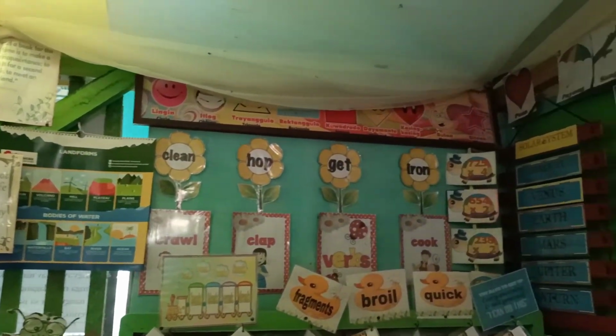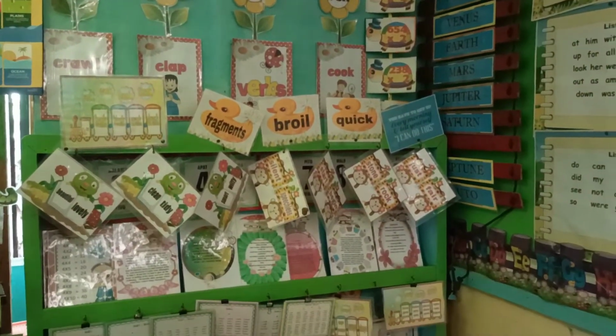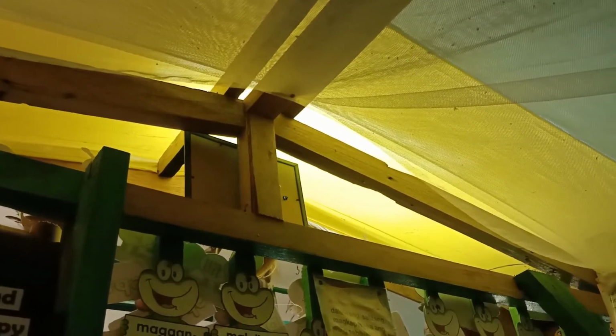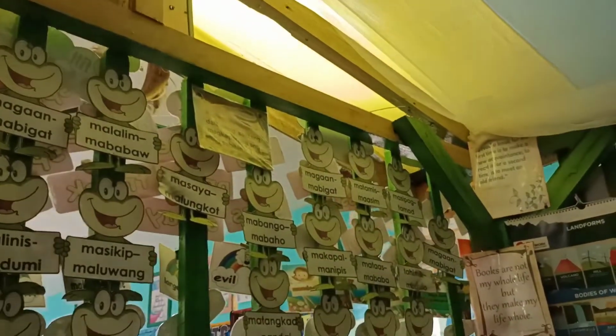And I really love a dim light. So I didn't put a light in the center of this area. I just put a roof using yellow cloth to reflect the light here. It's just a little amount.